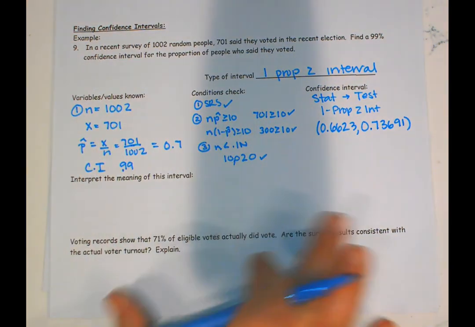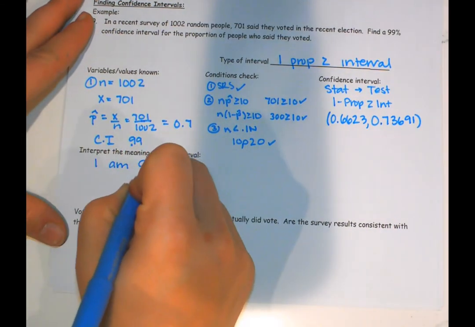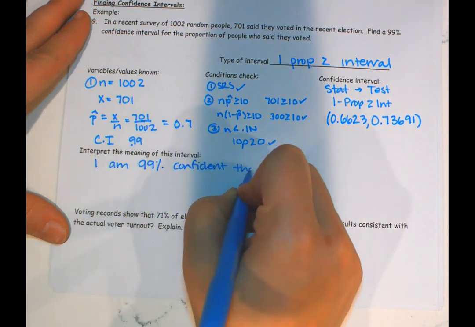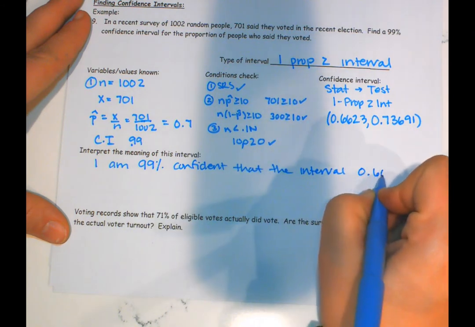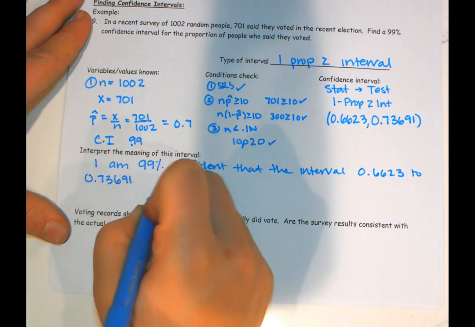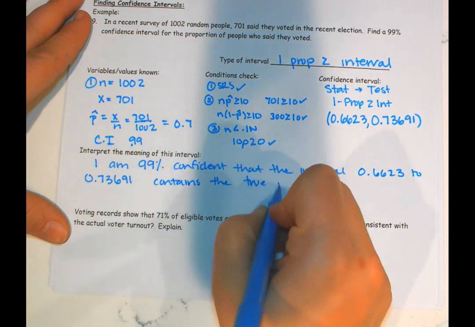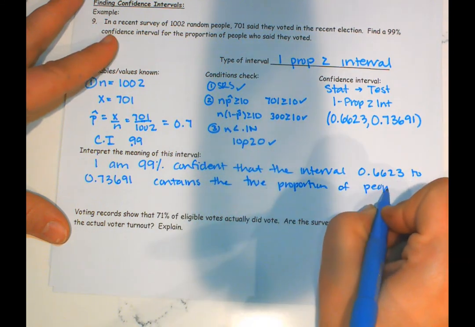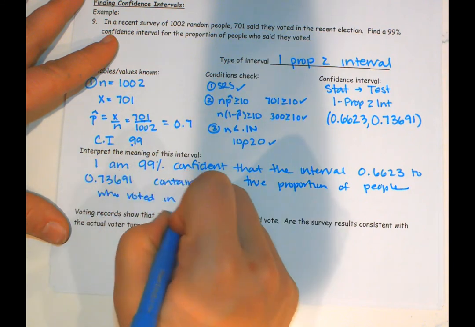So then we always interpret our intervals the same way. I am, in this case, 99% confident that the interval 0.6623 to 0.73691 contains the true proportion of people who voted in the recent election.